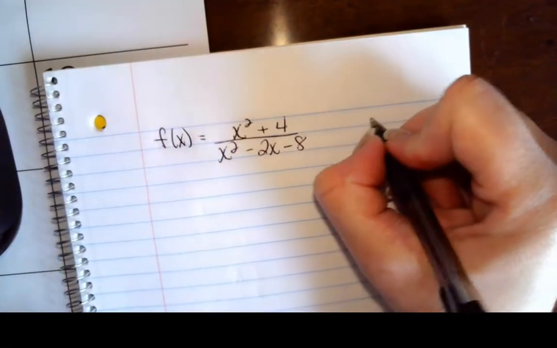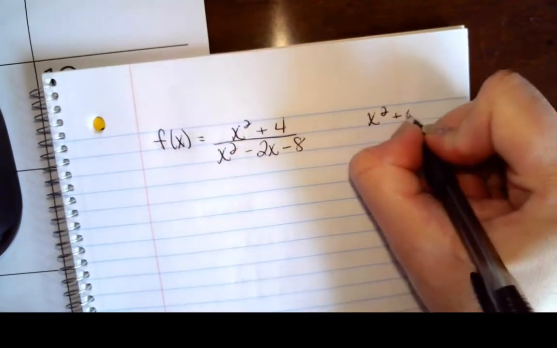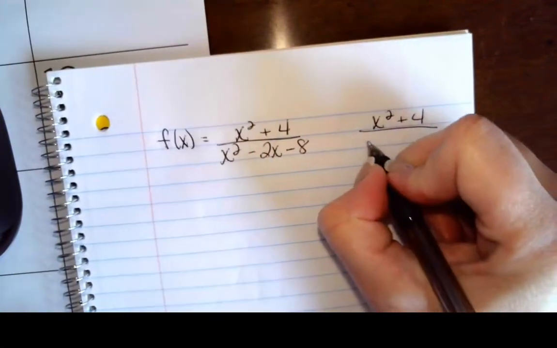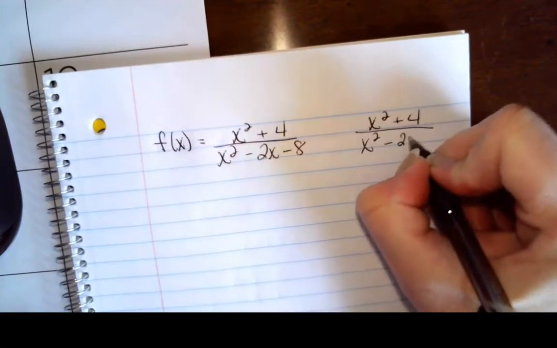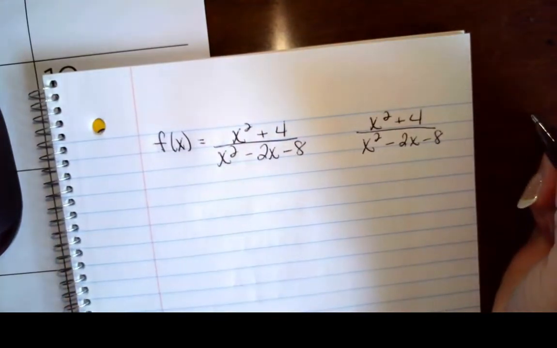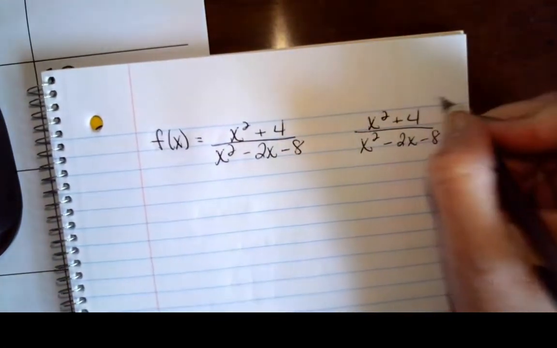So my numerator is going to stay as x squared plus 4. My denominator is going to be x squared minus 2x minus 8. I just wrote the whole thing over again.